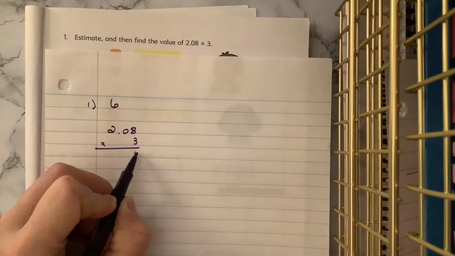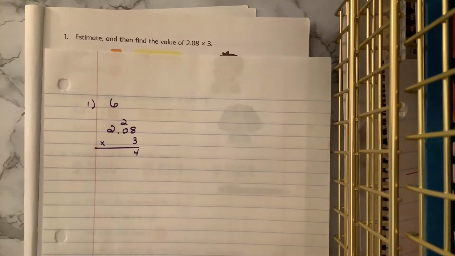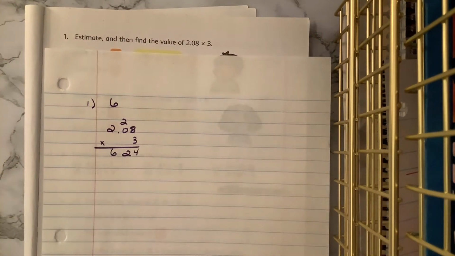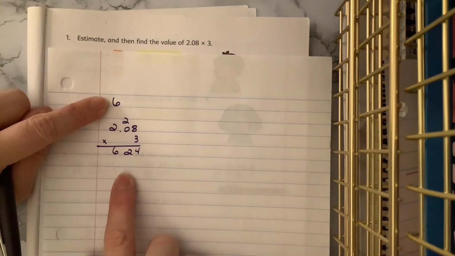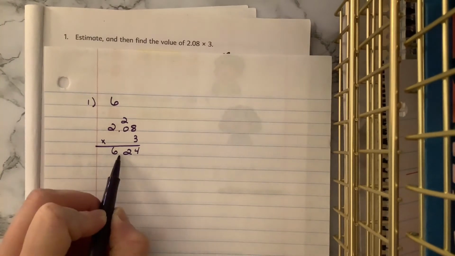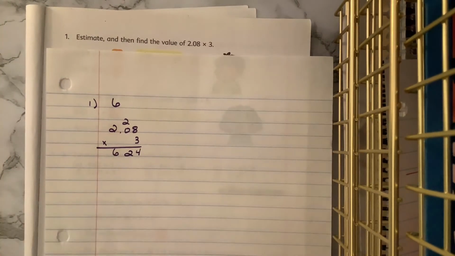3 times 8 is 24. 3 times 0 is 0 plus 2 is 2. 3 times 2 is 6. So I'm going to show you how your estimate helps, and I'm also going to give you a rule once we get to this point. Now at this step, we can look and say, my estimate tells me that this answer should be about 6. So as I'm thinking about where to put my decimal point, this seems to be the place to put it. So it's about 6. There's how our estimate helps.